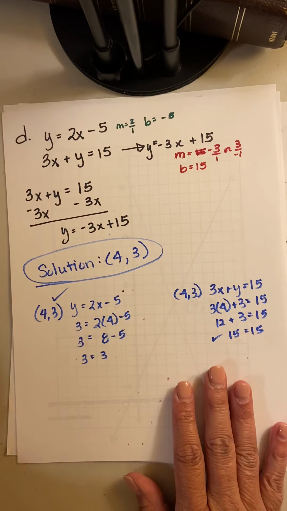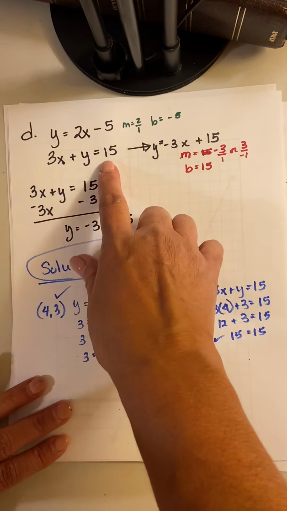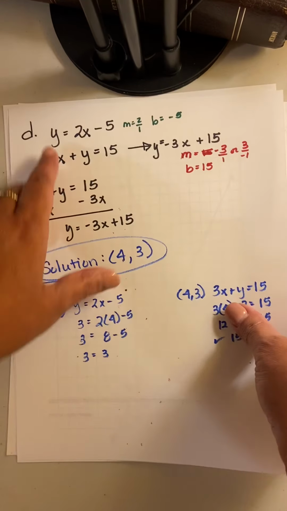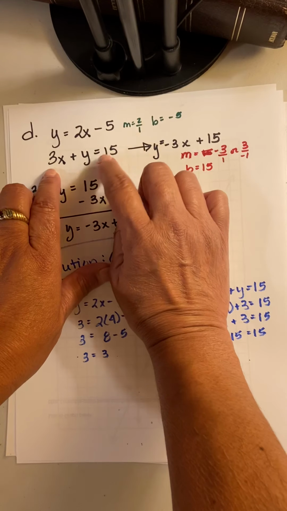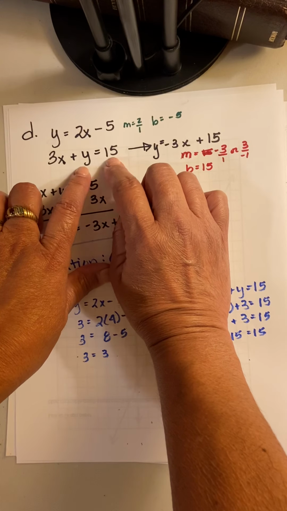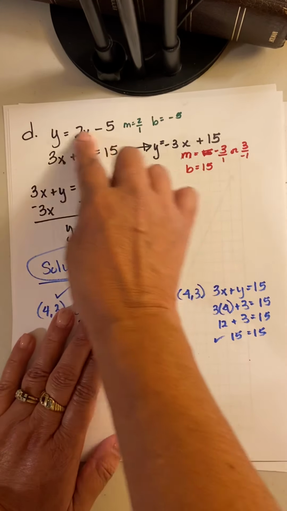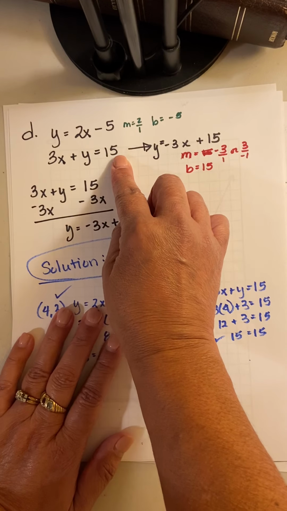D was not hard, except D was a difficult one to graph. Let me go ahead and show you the graph. Here are the original problems. Y equals 2x minus 5, and the second equation is 3x plus y equals 15. By the way, this is not in y equals mx plus b format, so I changed it.